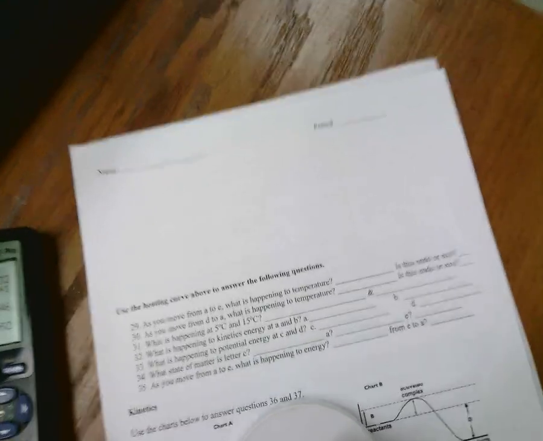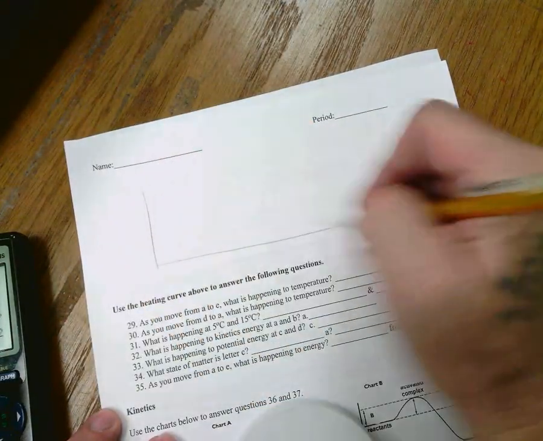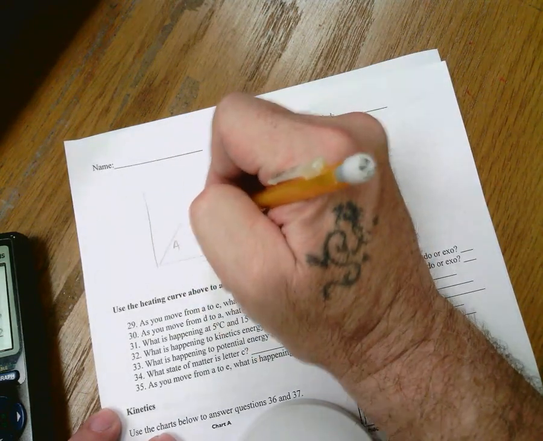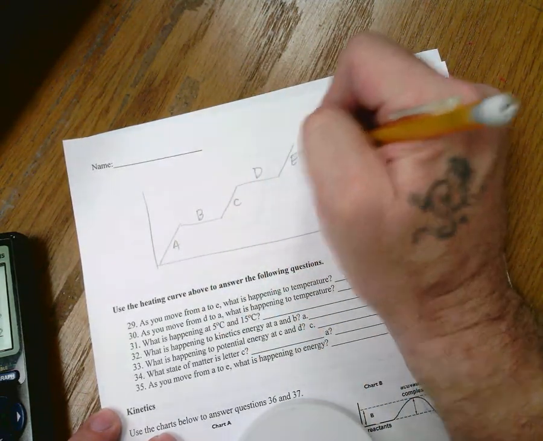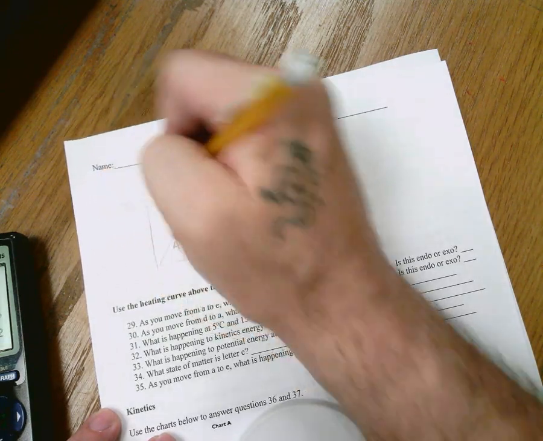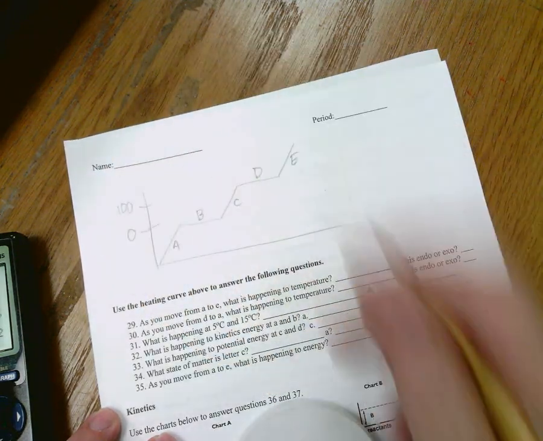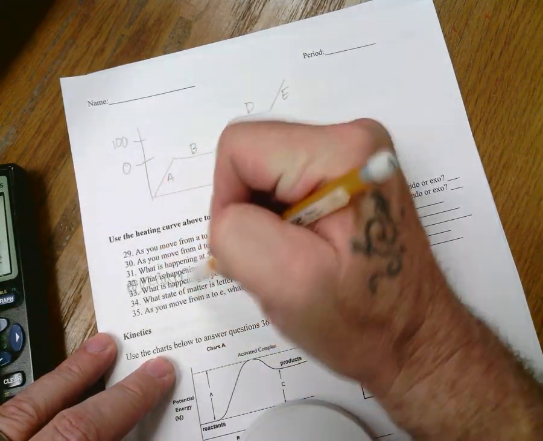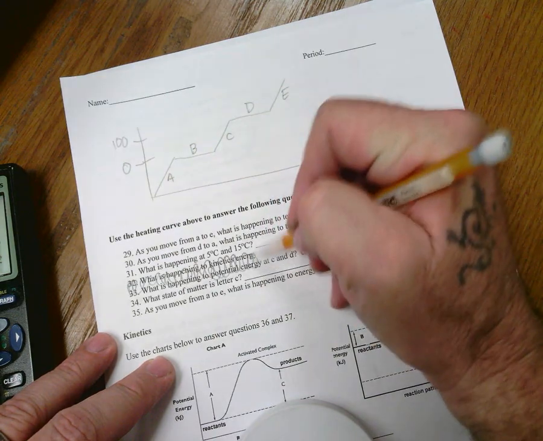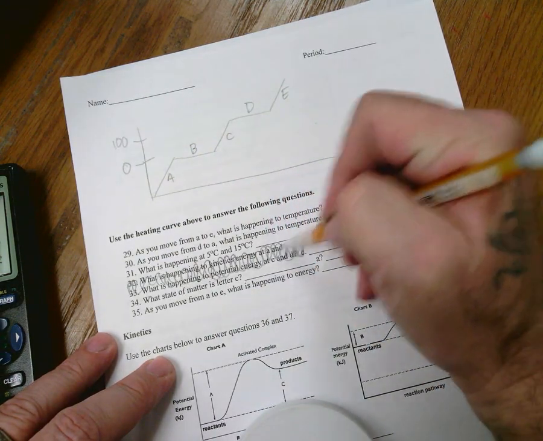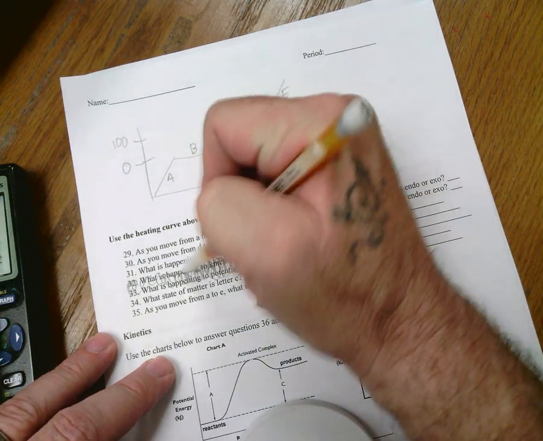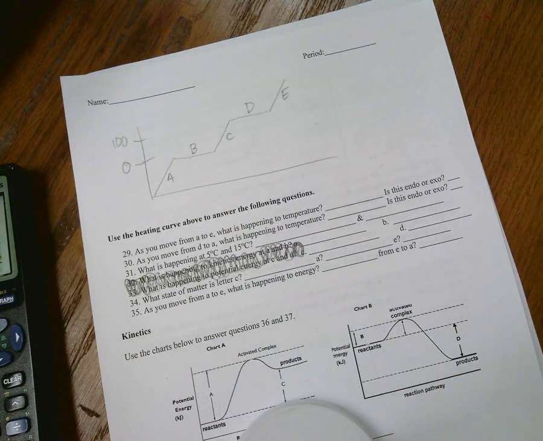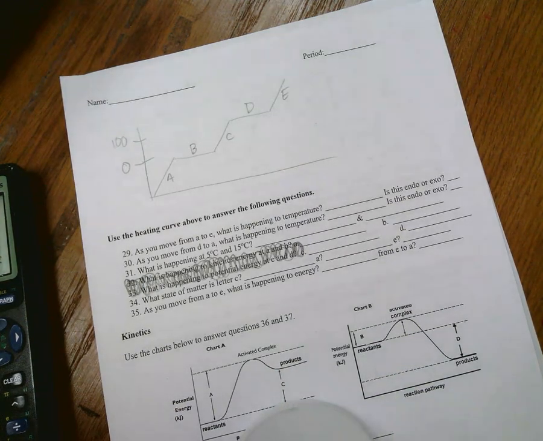Okay, so first of all, I'm going to draw a heating curve here. And I'm going to label it A, B, C, D, E. And then I'm going to put 100 degrees here because I'm going to say this is the heating curve for water, 0 degrees here. Second of all, I'm going to come down here to 32 and 33, and I'm going to wipe those off the face of the planet because I really don't care about kinetic and potential energy in a heating curve. If you do, more power to you. But I don't, and no one in all my chemistry degree did either.